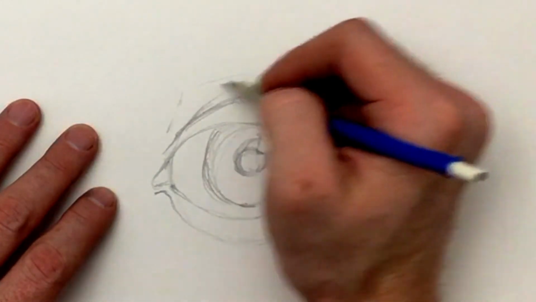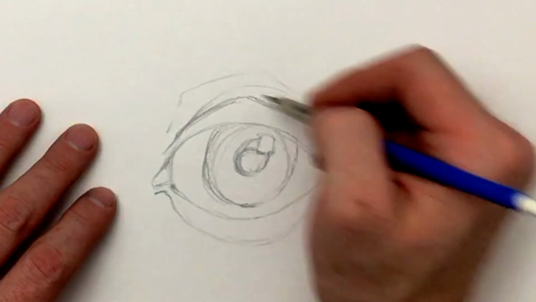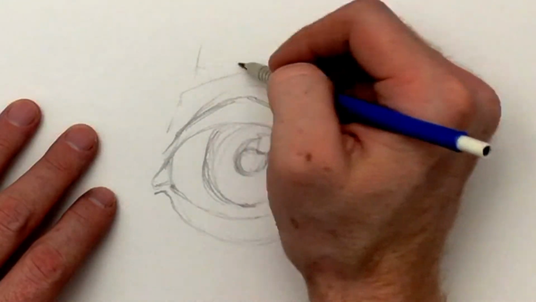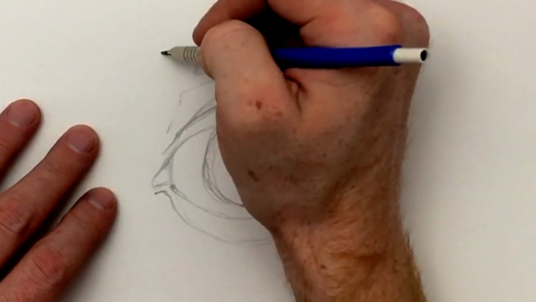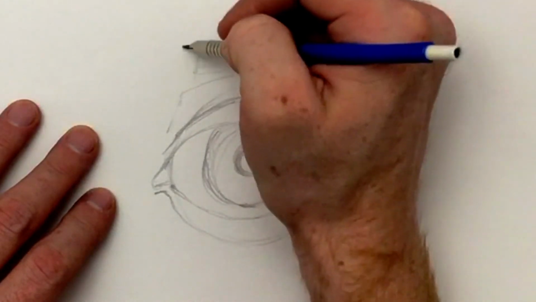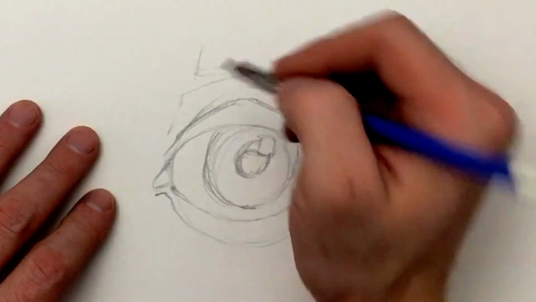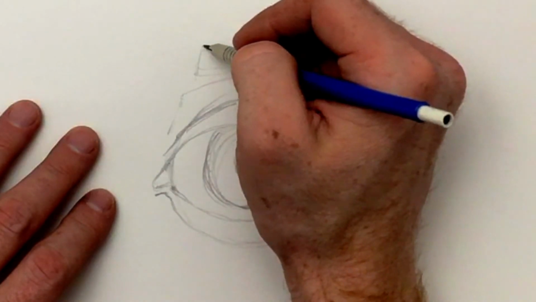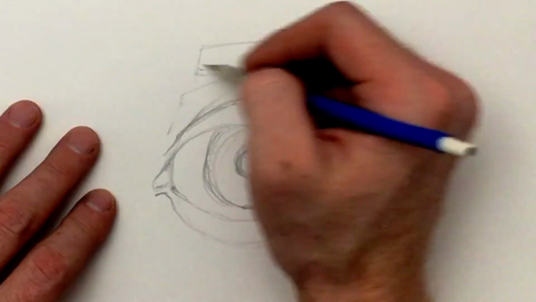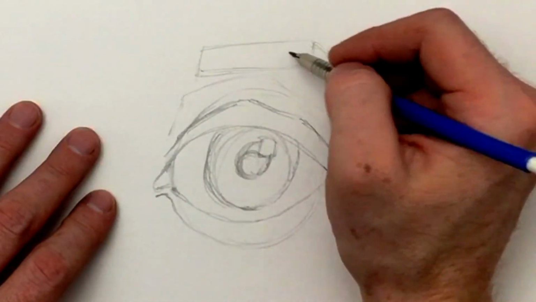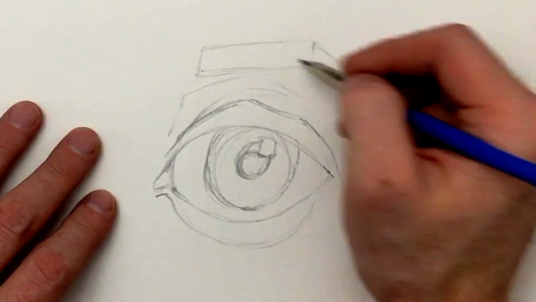I want to pay attention to the rest of the ocular socket, and I want to pay attention to where does the eyebrow start. So does my eyebrow start right above the tear duct? Does it start right above the sclera? Does it start right above the iris? Everyone's eyebrows are a little different, so pay attention to that. So when I do draw it in, again, I want to think about what angle is that main rectangle at? How does the edge of their eyebrow taper?